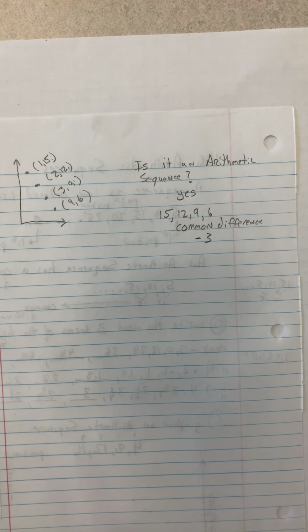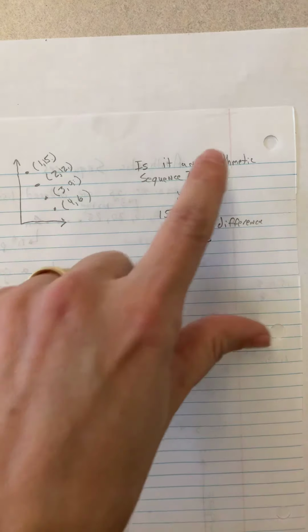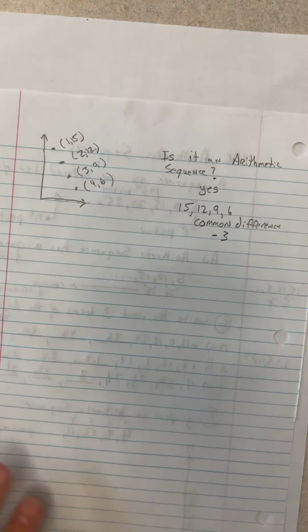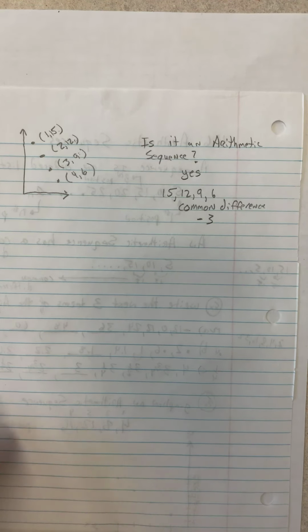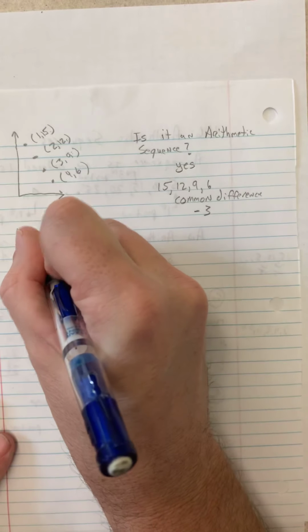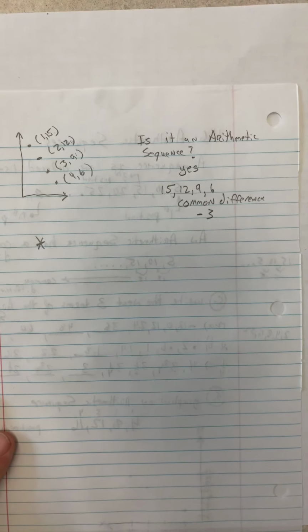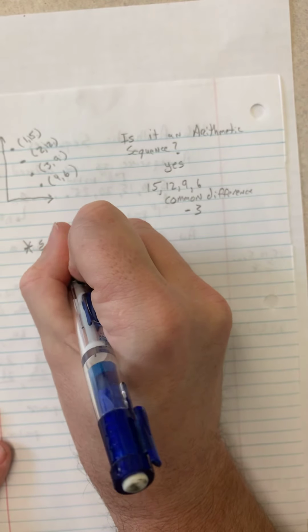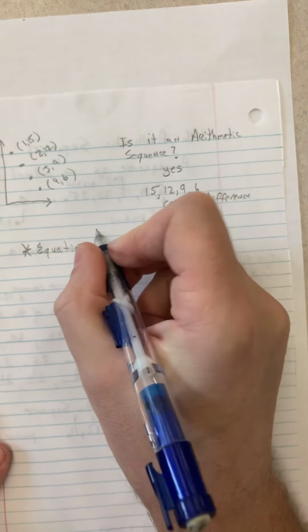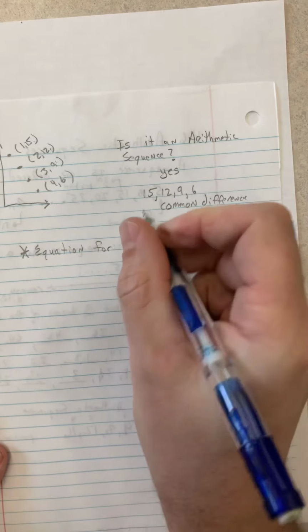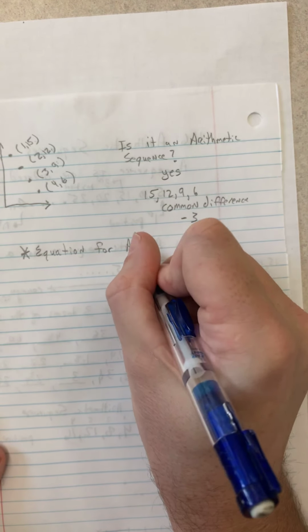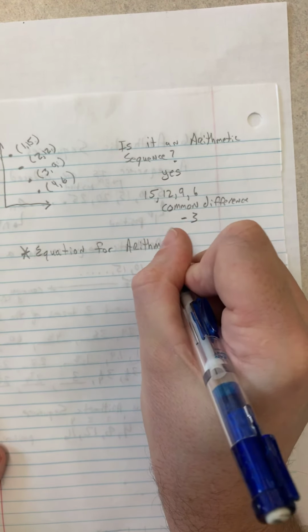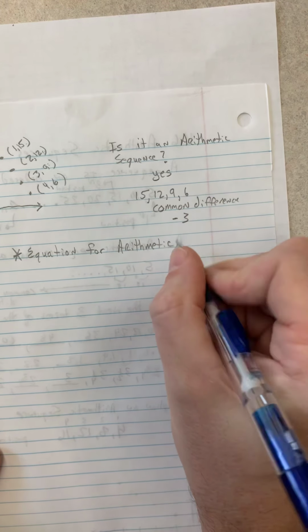So we want to be able to look and tell. How do you tell if it's arithmetic? If it has a common difference. How do we use this? And you're going to do a ton more of this in Algebra 2. We are going to introduce this today, and we're going to do some problems with it, but not a ton. This is your equation for an arithmetic sequence.